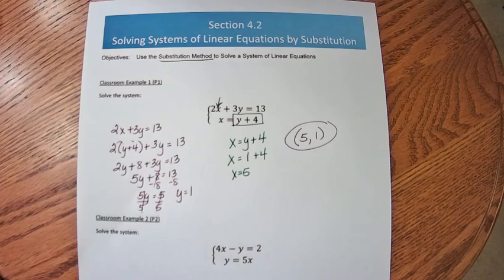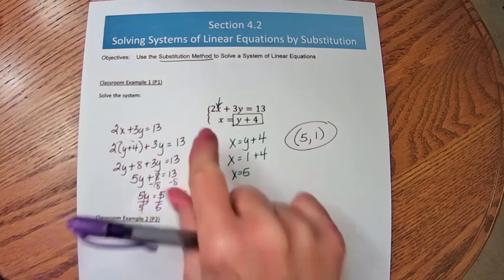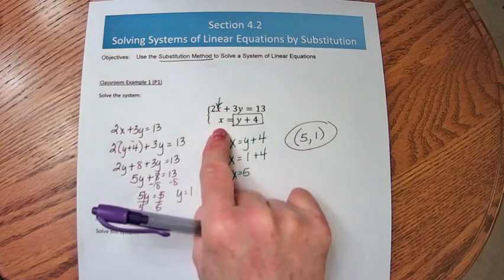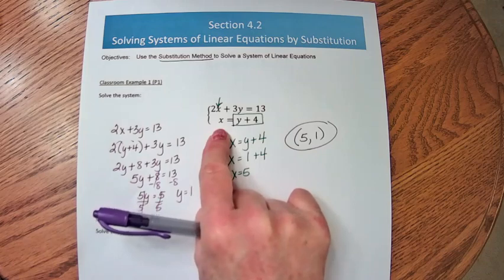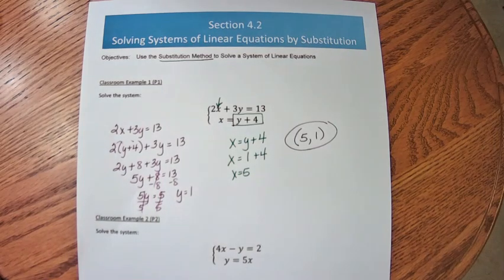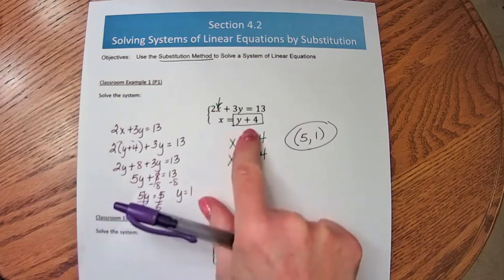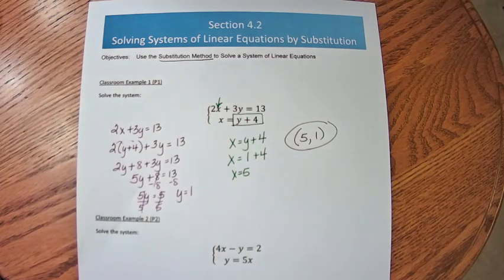So what you're looking for is an equation where you have just one x or one y on one side of the equal sign, and then you're going to substitute that value into the other equation. Okay, so go ahead and try practice 1 of section 4.2.